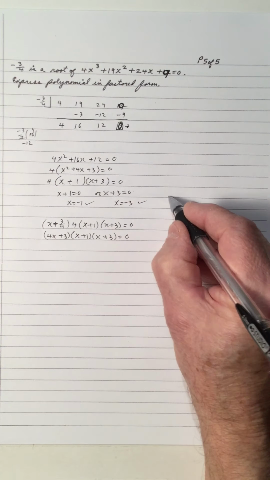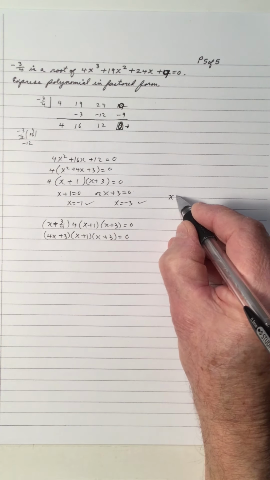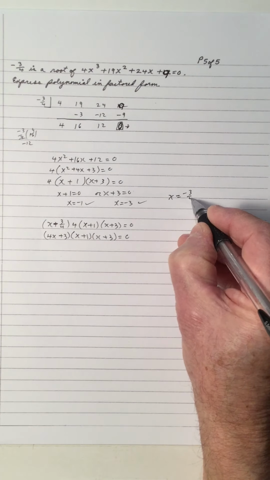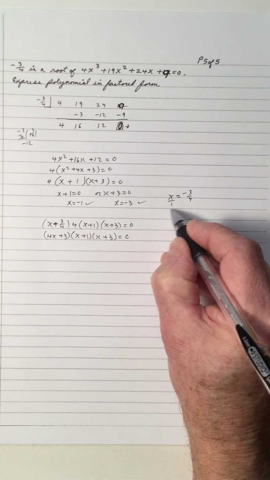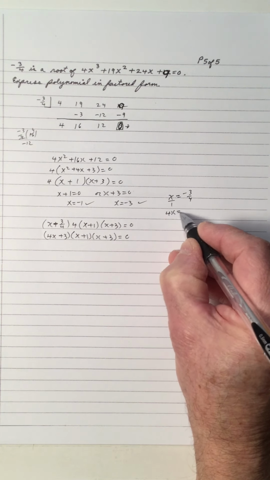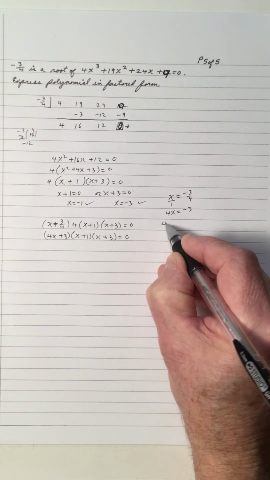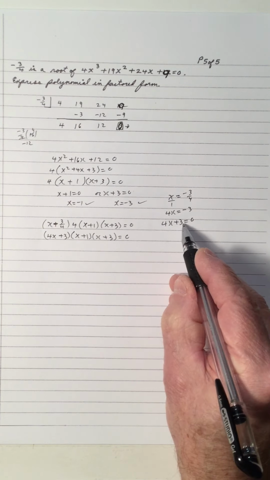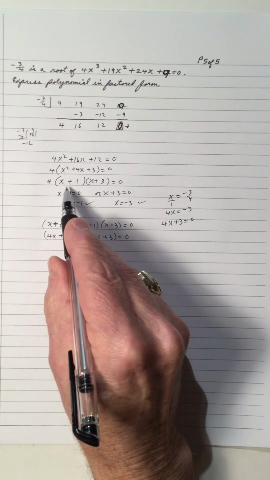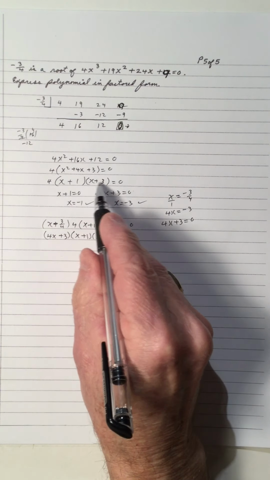So notice that we had x equal to 3/4. That's a root. Put it over 1, cross multiply. 4x equals negative 3. 4x plus 3 equals 0. So this 4x plus 3 is right there. And there's the other two, x plus 1 and x plus 3.